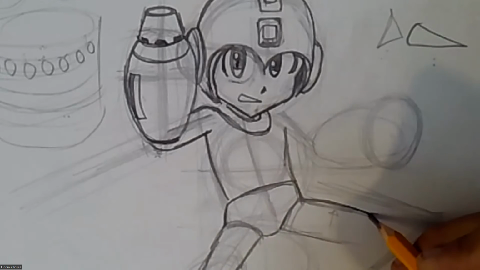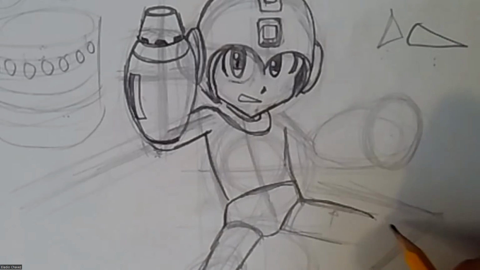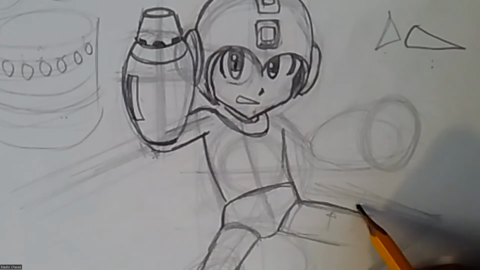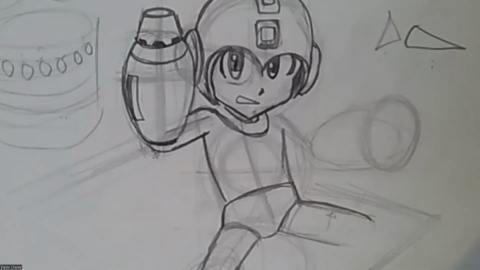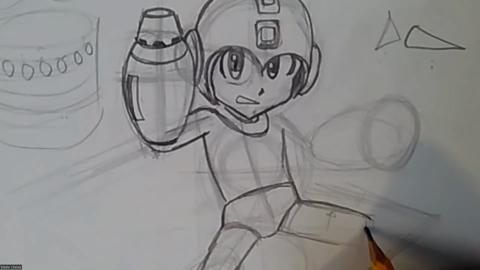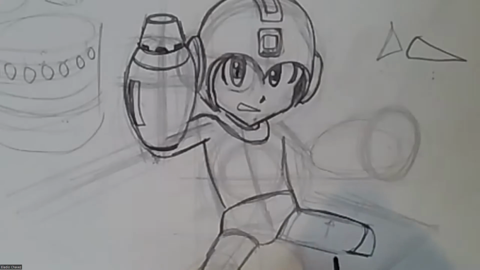Trying to see that distance. It looks like my guides here. I'm gonna, oh, that's right. I brought it down a little bit more. Is that kneecap? Right in there.